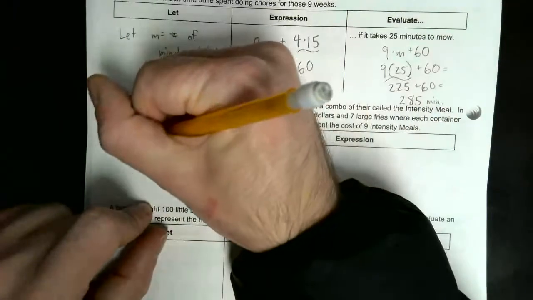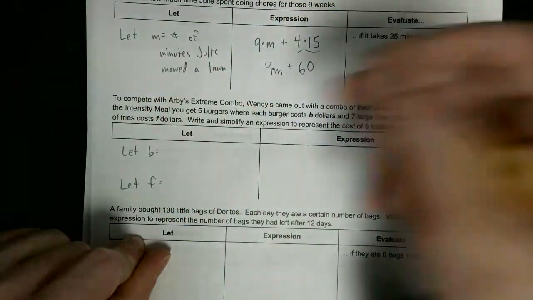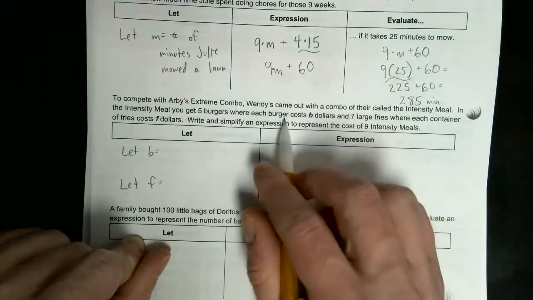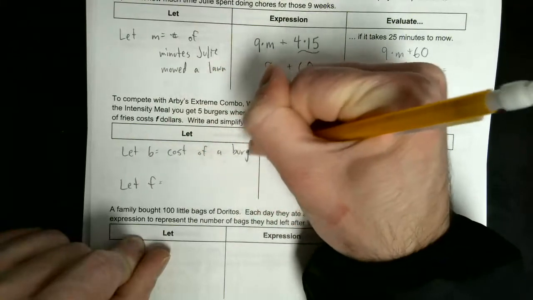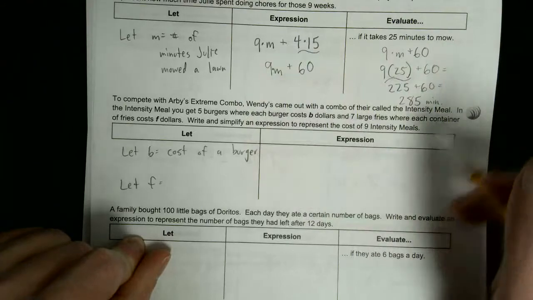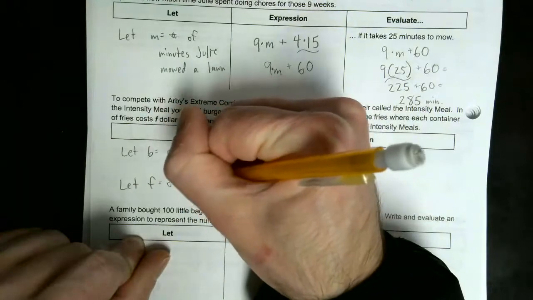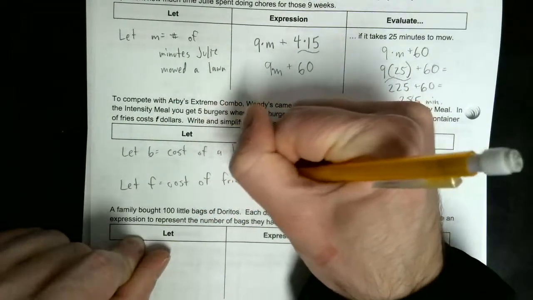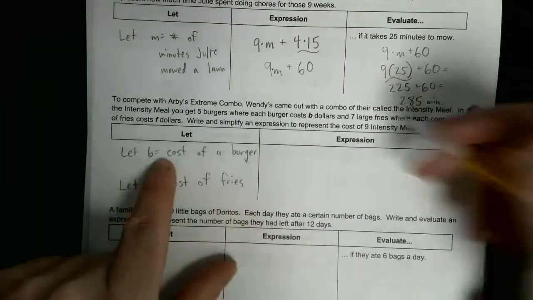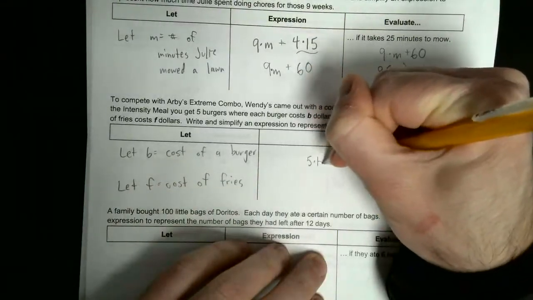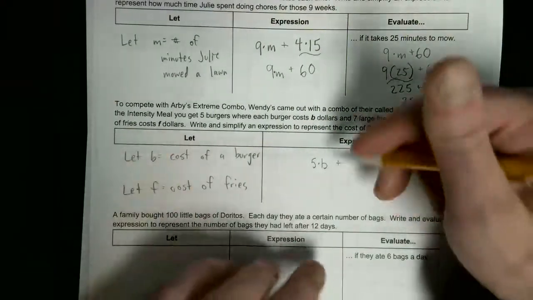All right, so we got 2 variables. We got B and we got F. So we're going to let B equal the cost of a burger, and then each container of fries is F dollars, so this is the cost of fries. In this meal, you get 5 burgers. Each one costs B, so 5 times B would get you the cost of the burgers, plus 7 large fries. They each cost F dollars, so that'd be 7 times F.